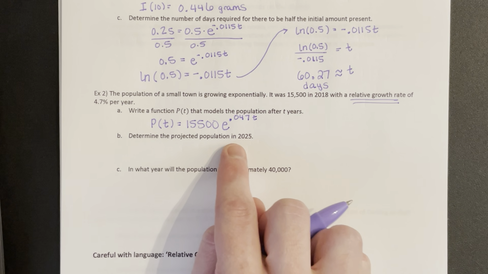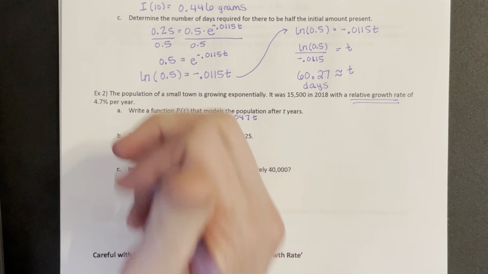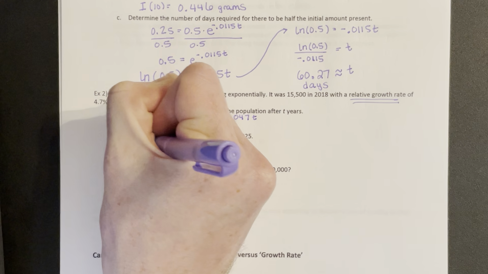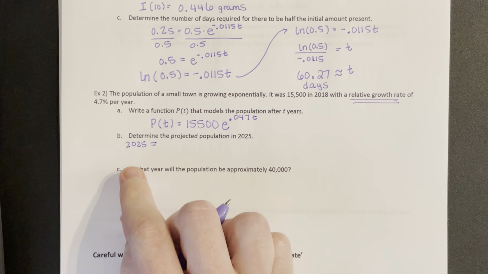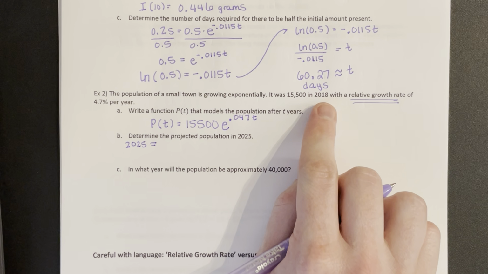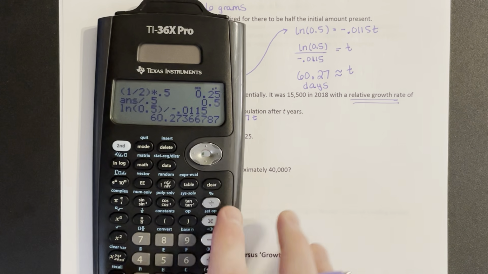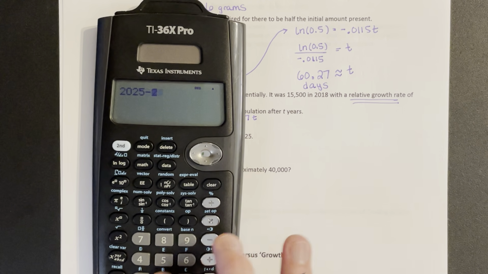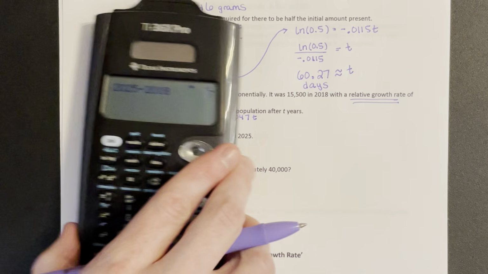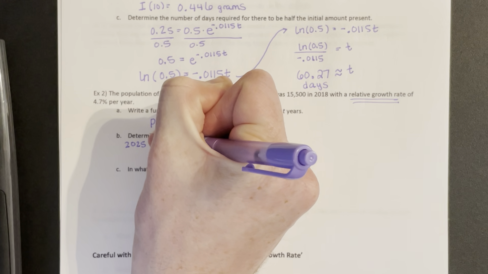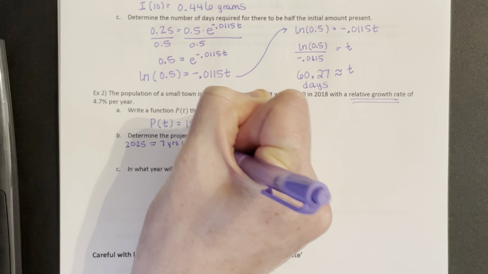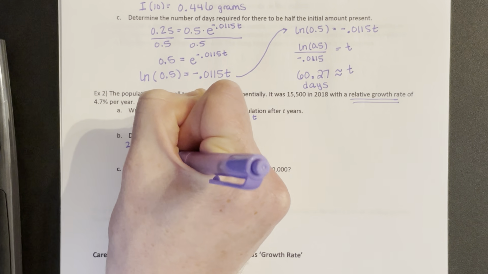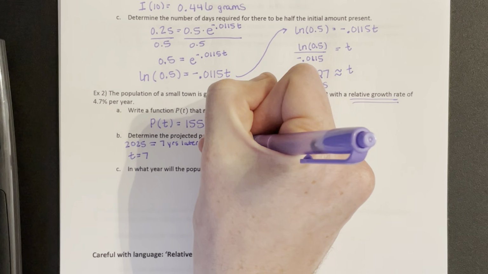Determine the projected population in 2025. So think back to years. 2025 is the number of years after 2018. If you need to subtract that, you can. 2025 minus 2018 is just going to be 7. But we're talking about 7 years later, so t equals 7. That's how we work through that.